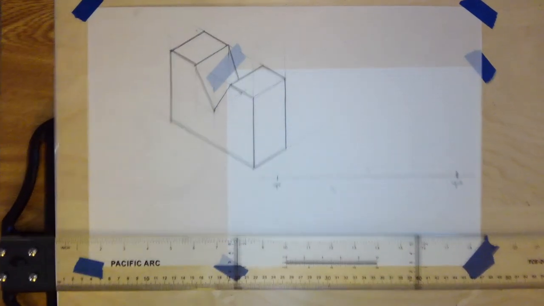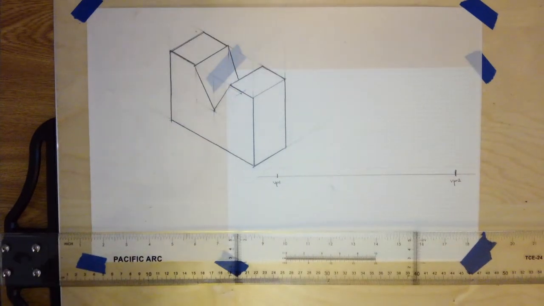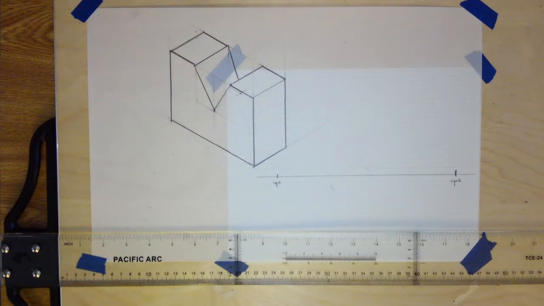So in one moment, I got to sharpen my pencil. Okay.